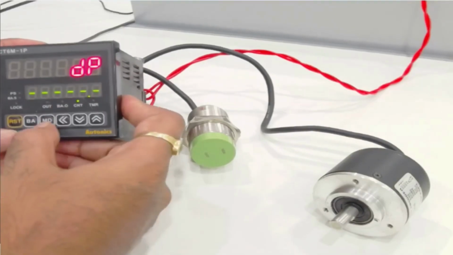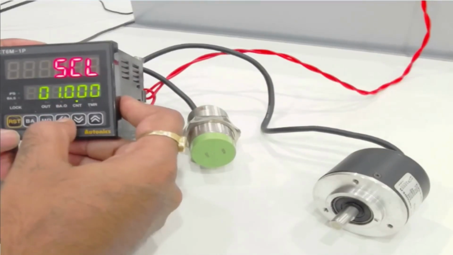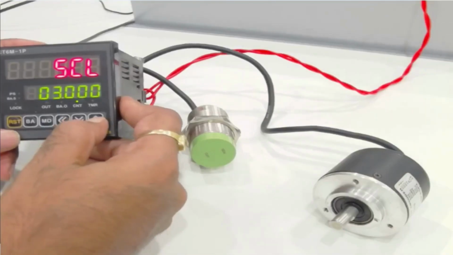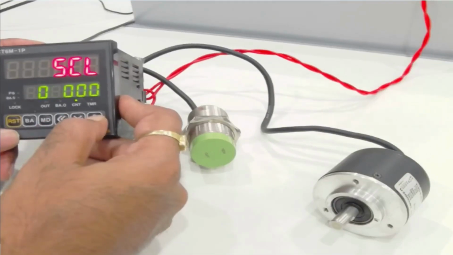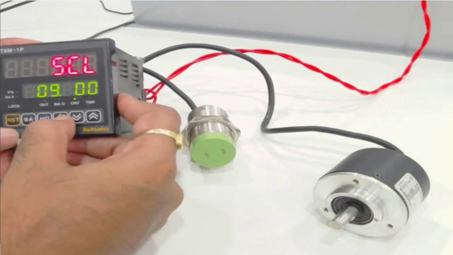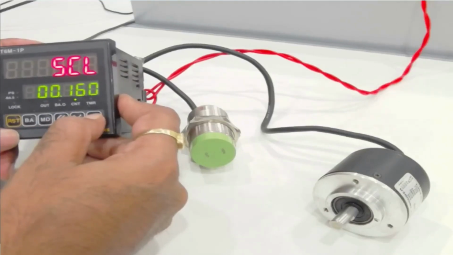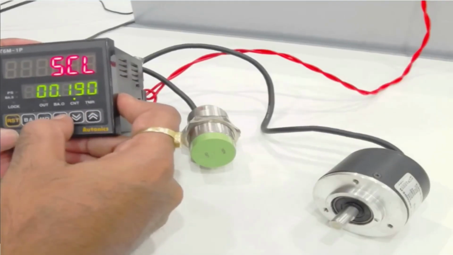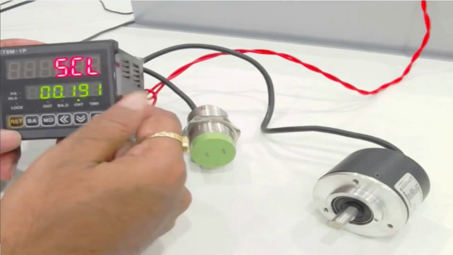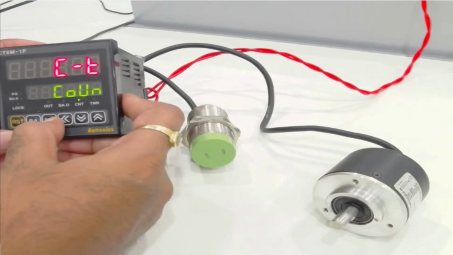And also let's set the scaling parameter to 0.191 as per our calculation. Let's come back to the online mode.